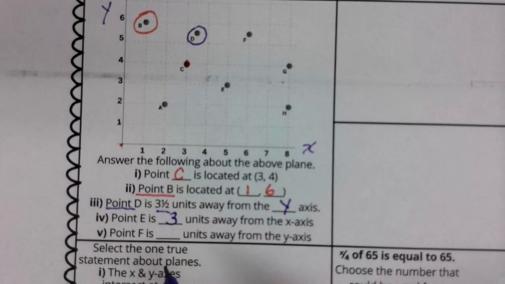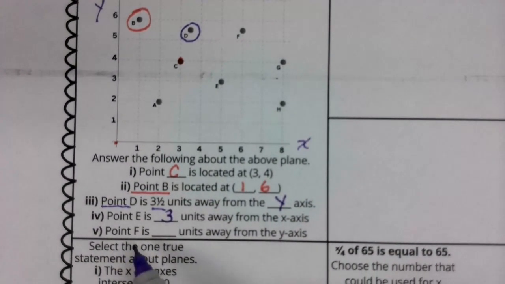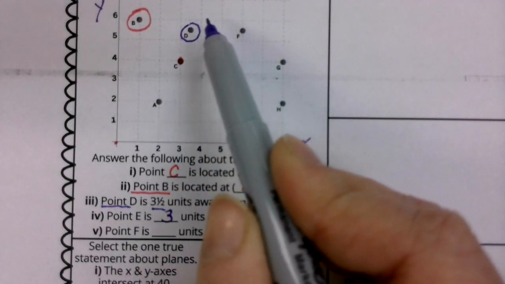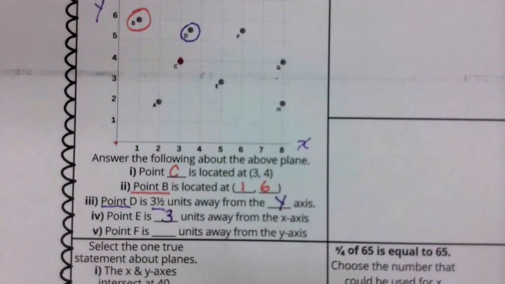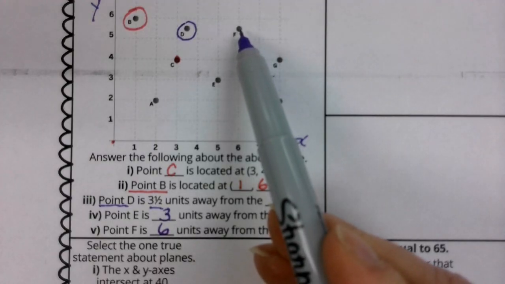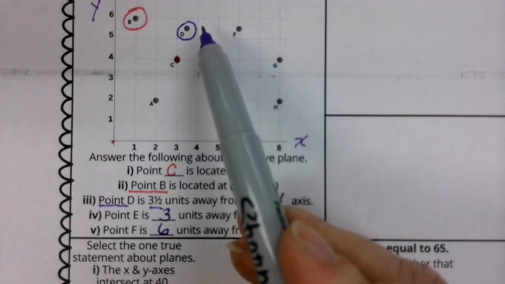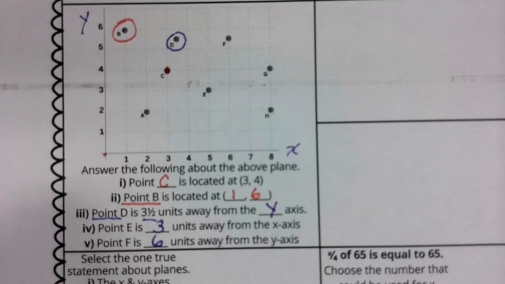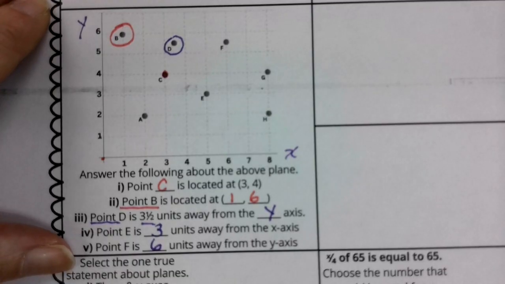And now we're going to do the same thing, but for point F, and considering it to the y-axis. So here's point F, and we're going to count 1, 2, 3, 4, 5, 6. It is 6 units away from the y-axis, okay? Now, that is what we're looking at for point F, right? Here was F, and if we count, we have 1, 2, 3, 4, 5, 6, exactly 6 units away from the y-axis, okay?